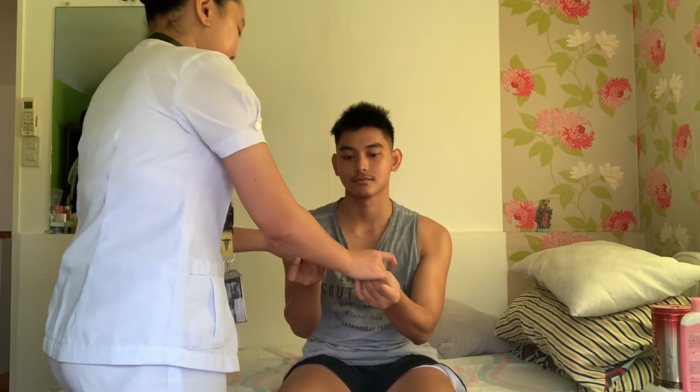Like this. So, this time, I will continue to test the muscle strength of the hip muscle, hip abduction, the hamstring, the quadriceps, and the ankle and the feet.